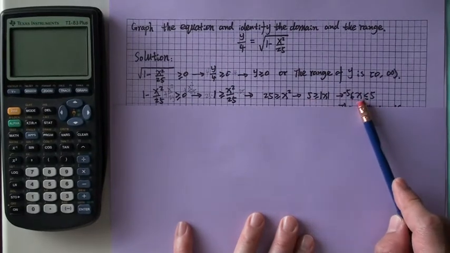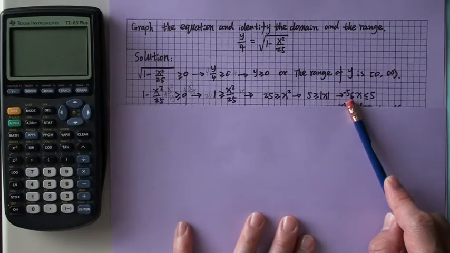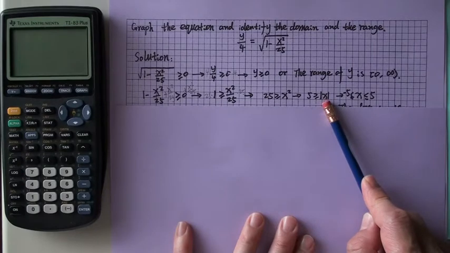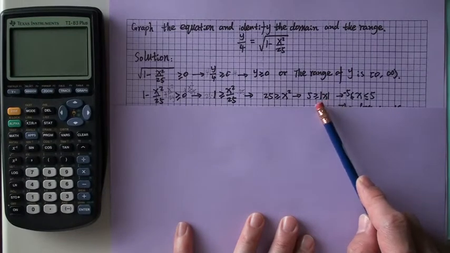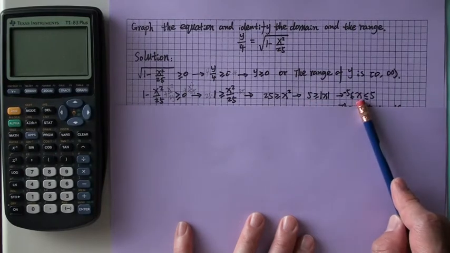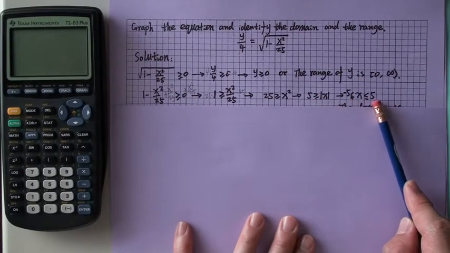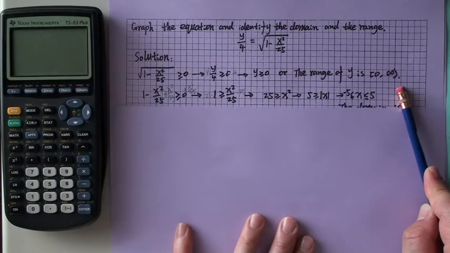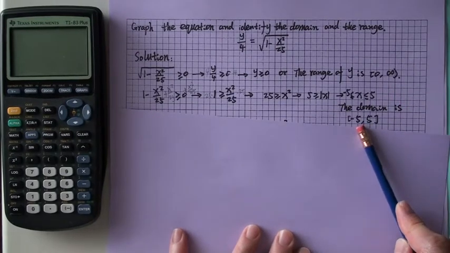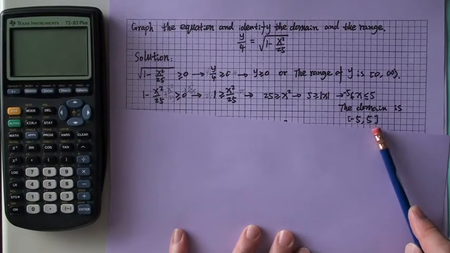Then x must be between negative 5 and 5. If you put negative 6 there, the absolute value is going to be greater than 5. So it has to be greater than or equal to negative 5 and less than or equal to 5. Now, we know the domain is negative 5 to 5.